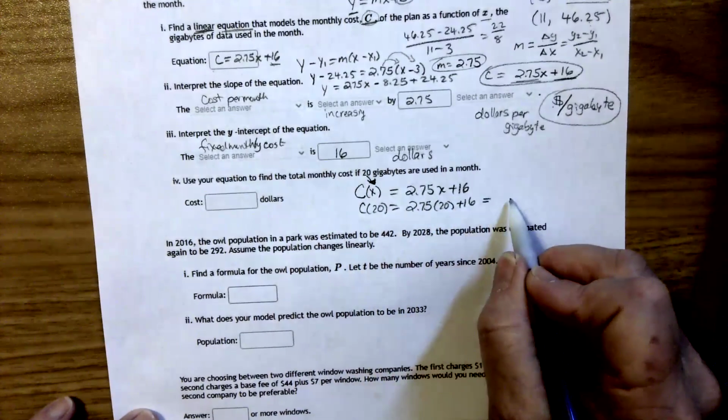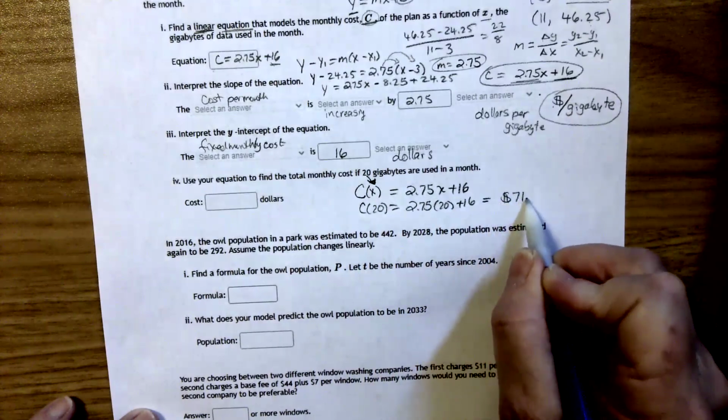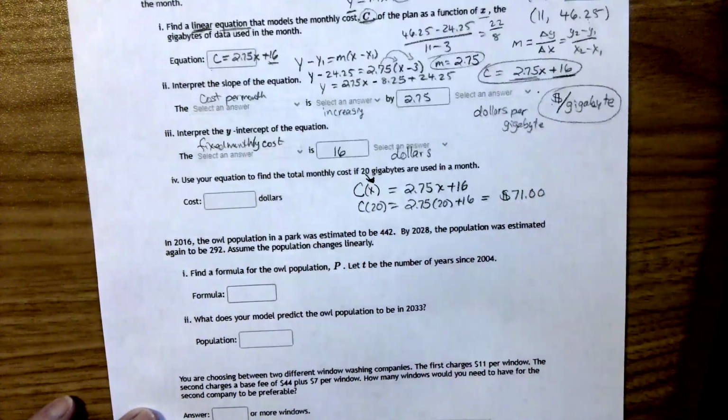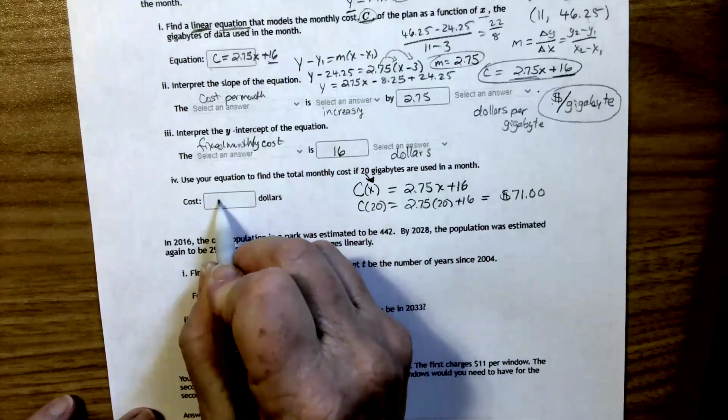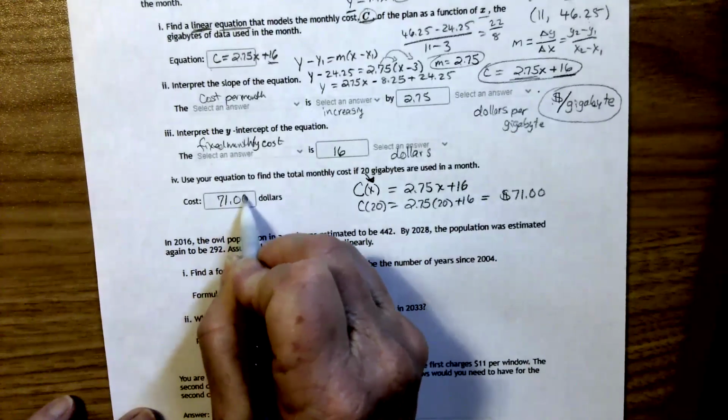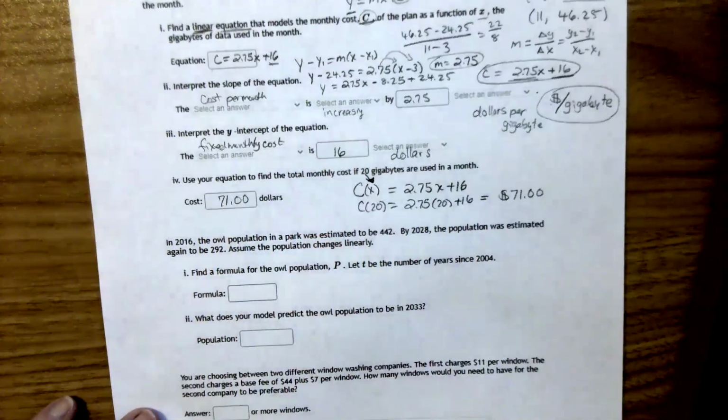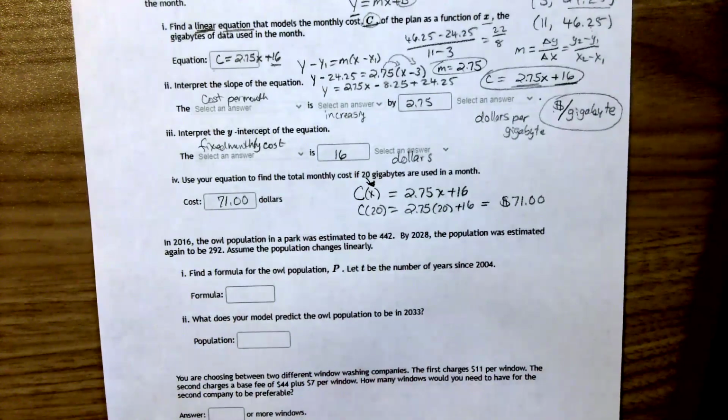And that will give us just $71. And so you're just supposed to put 71 in here. All right, so that's a way to interpret a math problem that you keep for life. Very specific is how they want you to answer this in your math system.